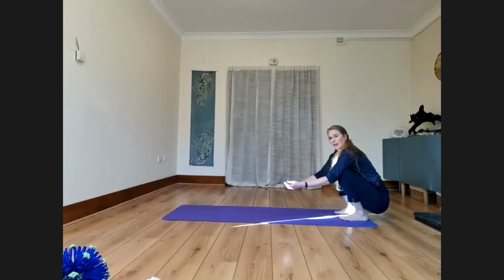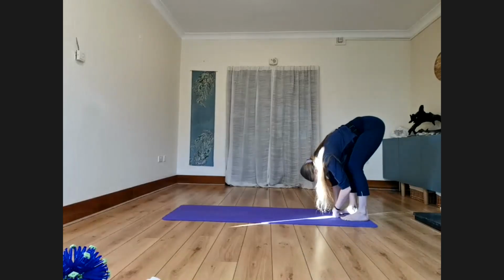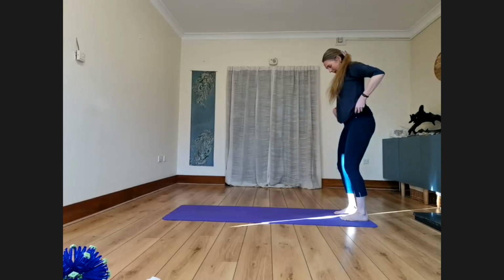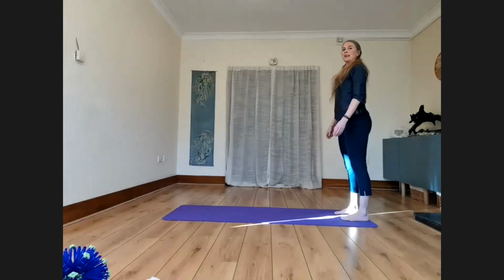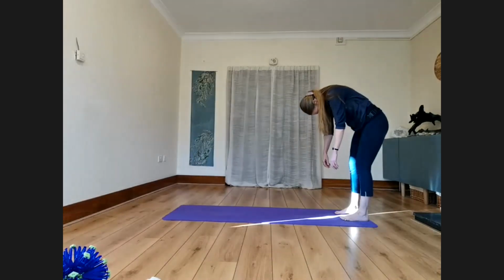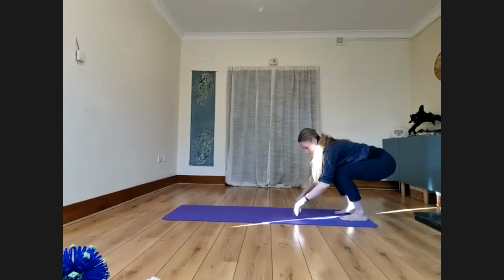And we're going to go squat to forward bend with soft knees, to spinal rolling up. It's a little vinyasa. To spinal rolling down, to squat.